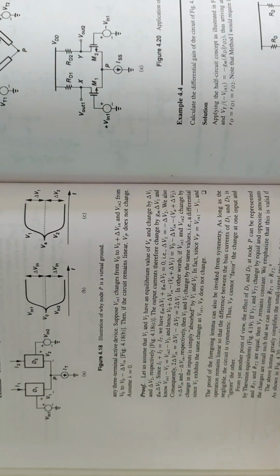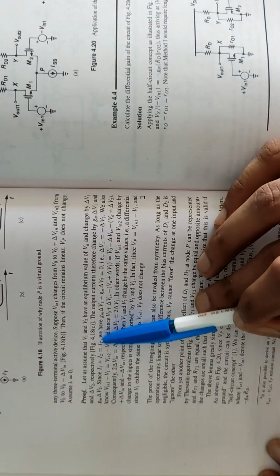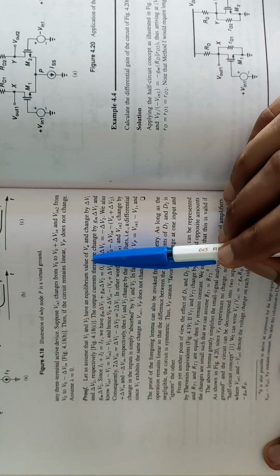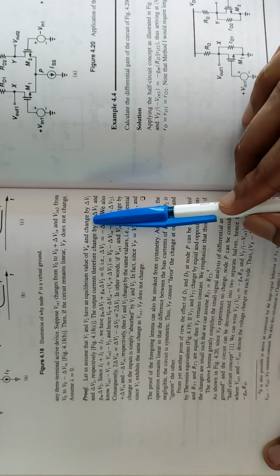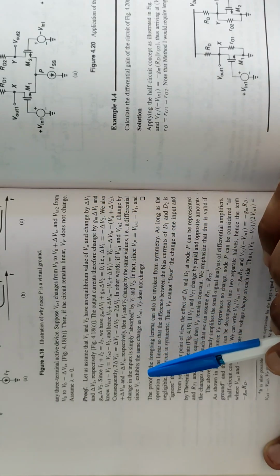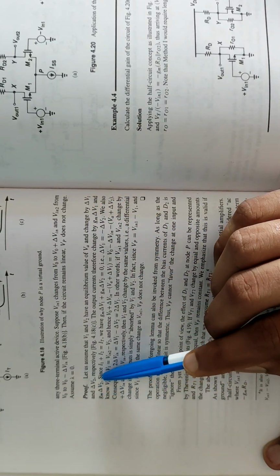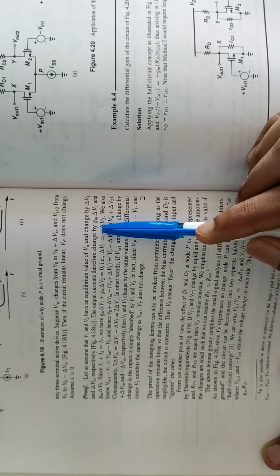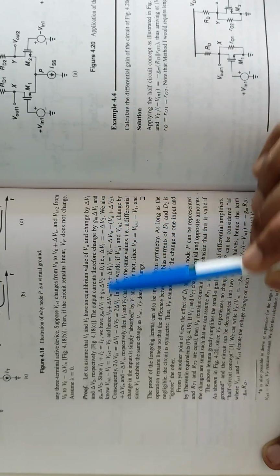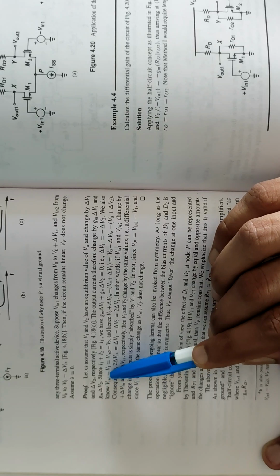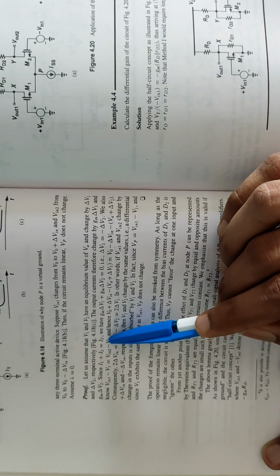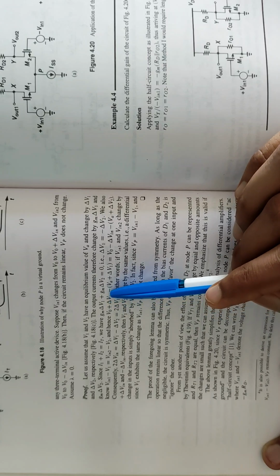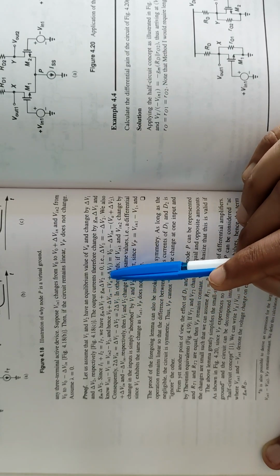Proof. Let us assume that V1 and V2 have equilibrium value of VA and change by delta V1 and delta V2 respectively, figure C. The output currents therefore change by Gm delta V1 and Gm delta V2. Since I1 plus I2 is equal to IT, we have Gm delta V1 plus Gm delta V2 is equal to 0.